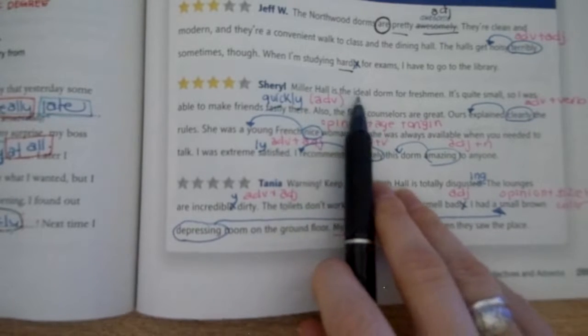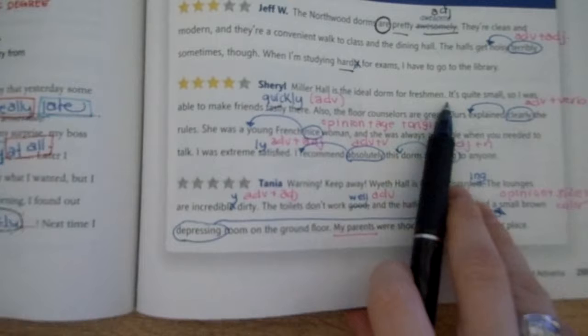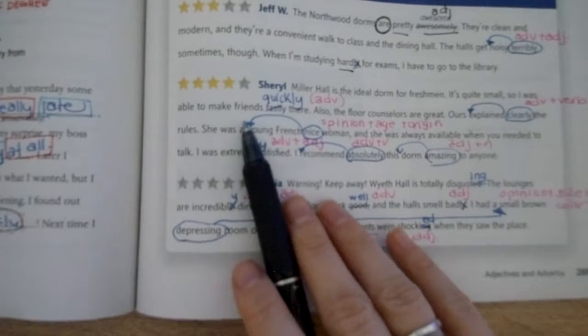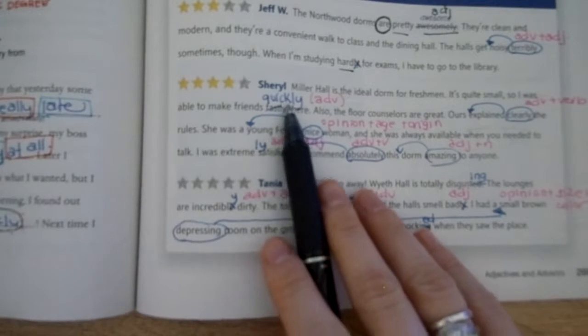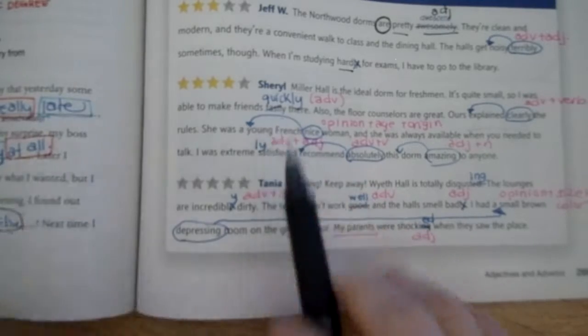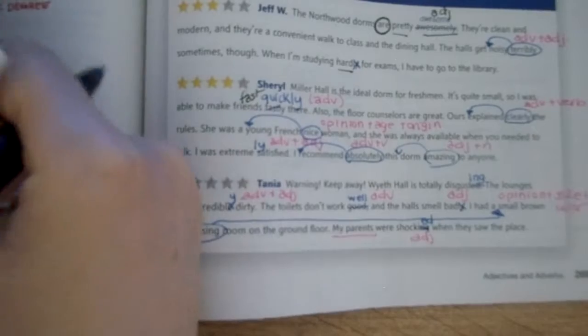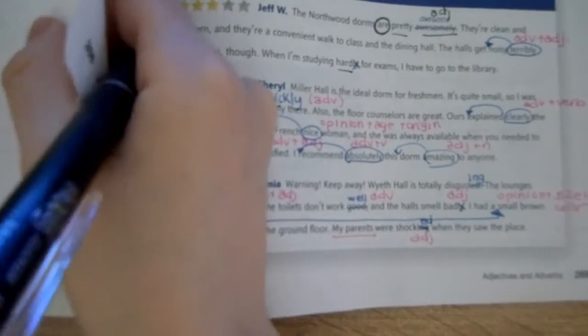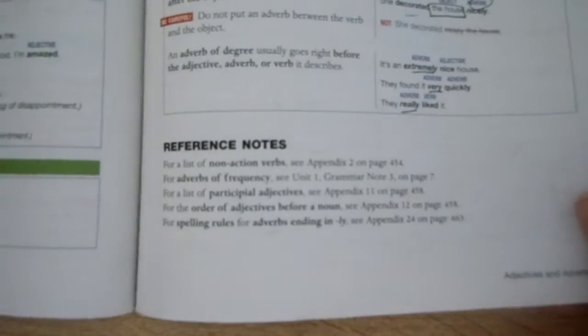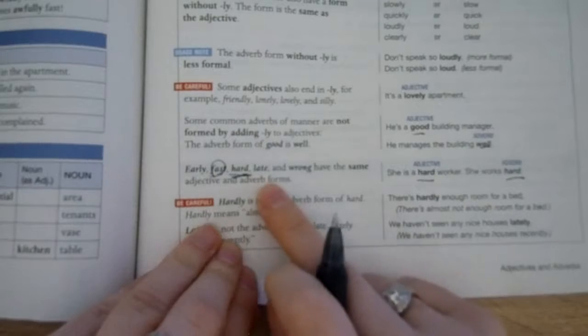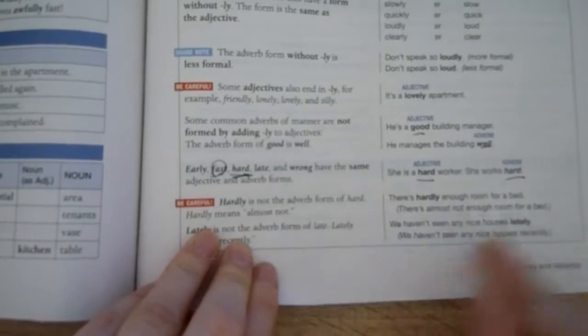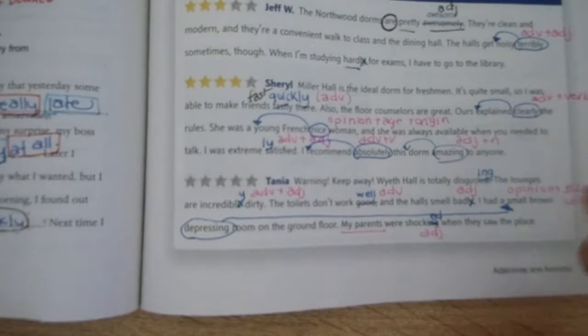Cheryl, Miller Hall is the ideal dorm for freshmen. It's quite small, so I was able to make friends. I put quickly, but your book says fast, which is fine. You can use fast. Because remember, it says here, fast has the same adjective and adverb forms. So we don't say fastly. That doesn't make sense.